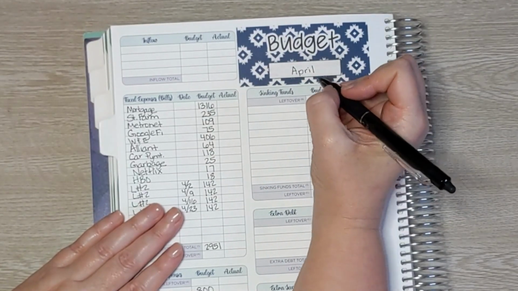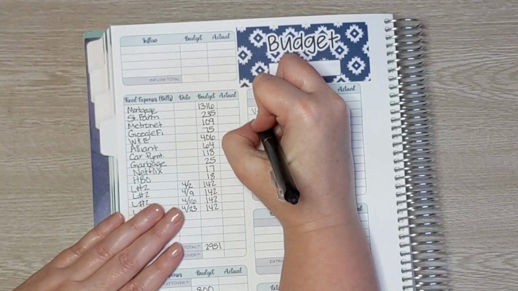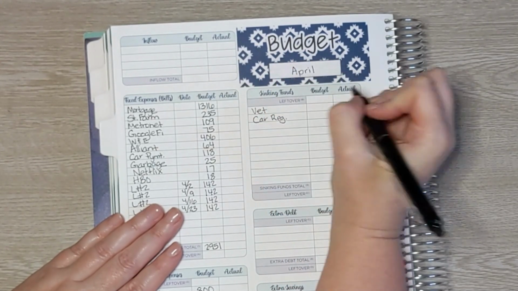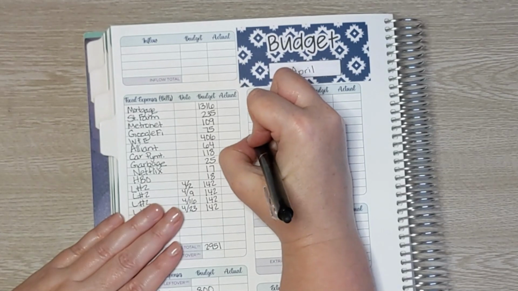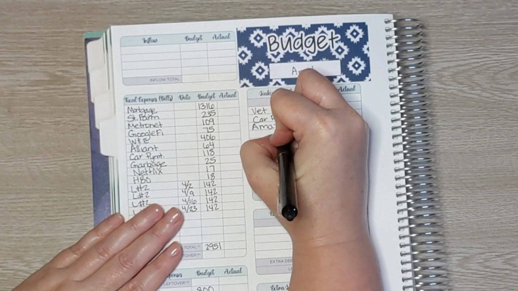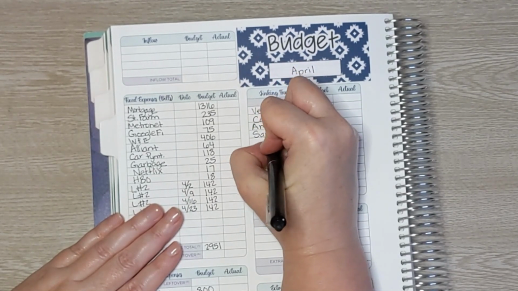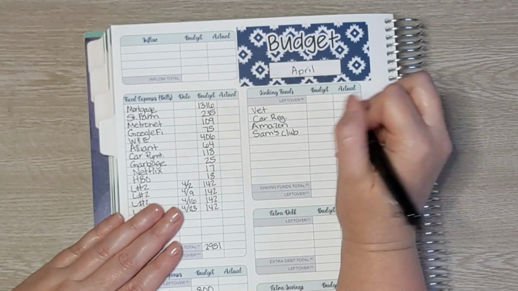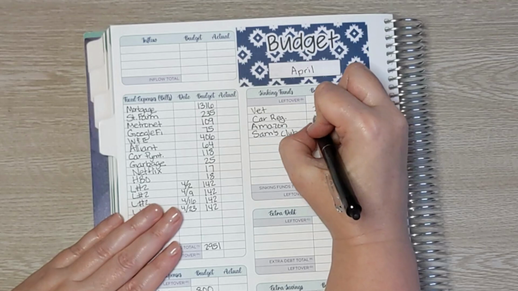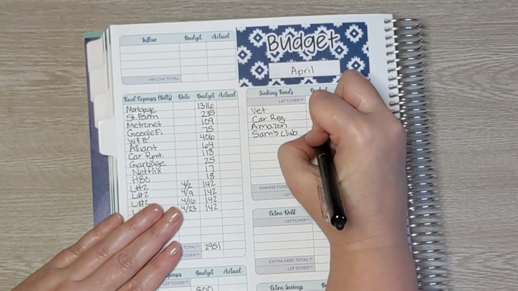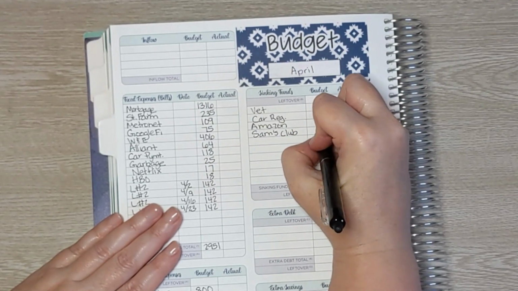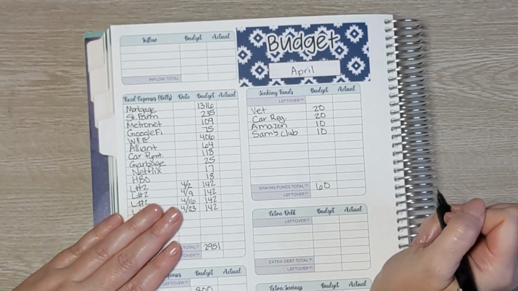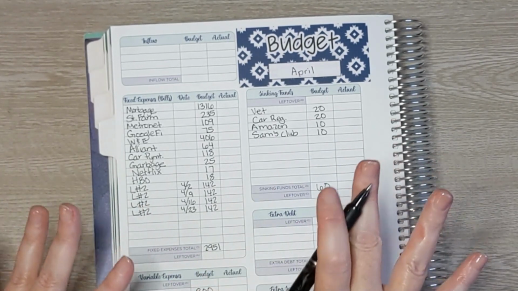Okay, my new sinking funds are vet, car registration, Amazon, that's for my annual membership, and Sam's Club, that is also for my annual membership. And the totals are $20 for the vet, $20 for car registration, $10 for Amazon, and $10 for Sam's Club. So altogether, that is $60. And then that is it for the family budget.